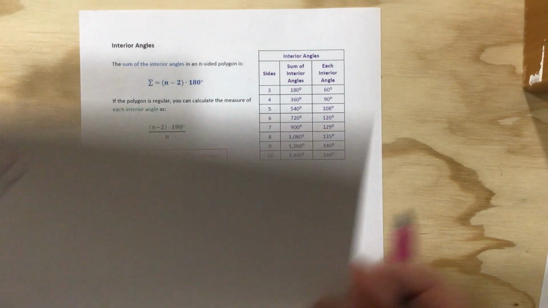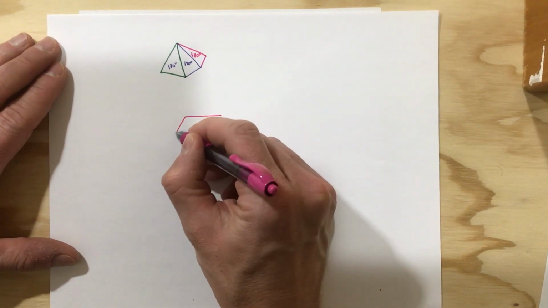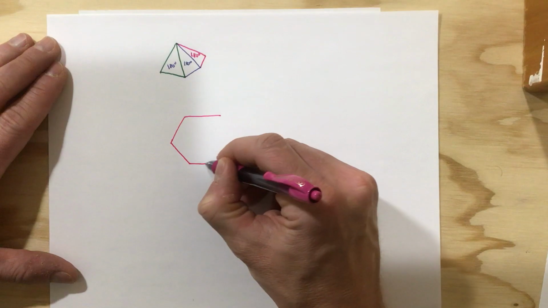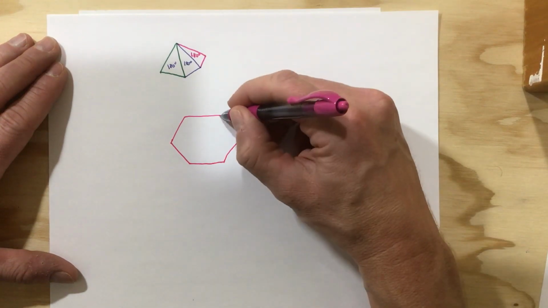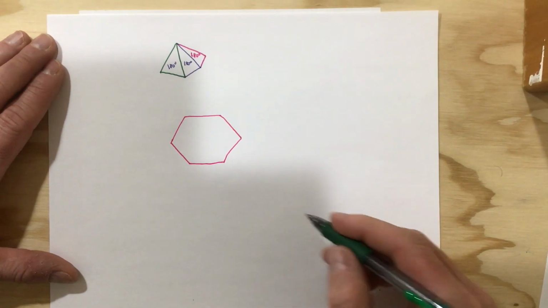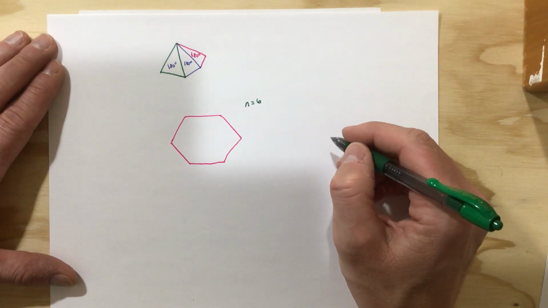Let's draw that and kind of show you what I mean. If I attempt to draw, and this isn't perfect, but it's also probably not terrible. It's kind of freehand. That looks pretty close to a regular hexagon. A regular hexagon has 6 sides, and it also has 6 angles.